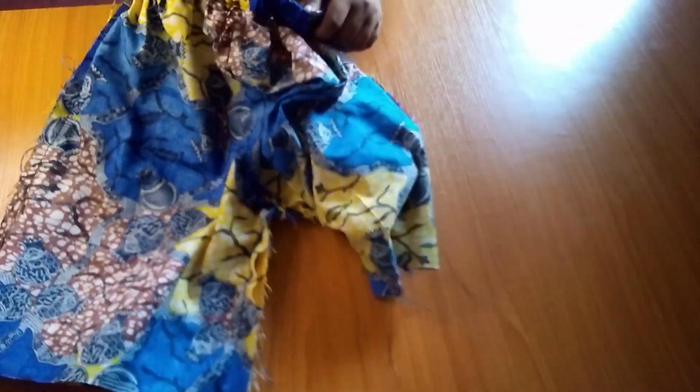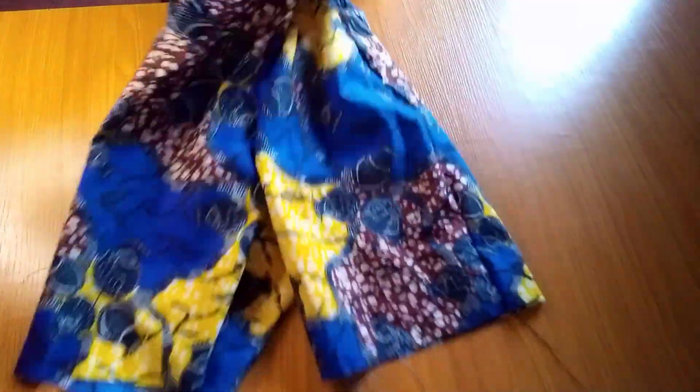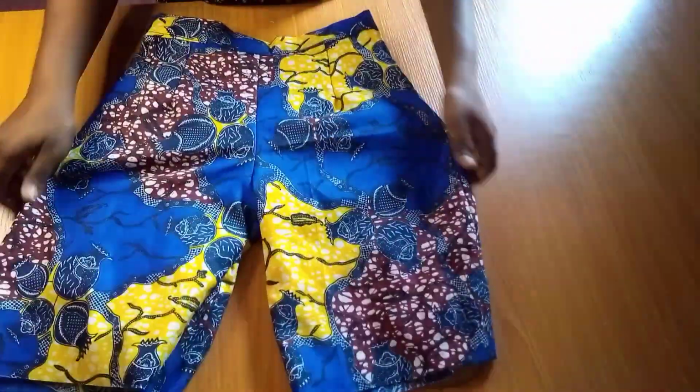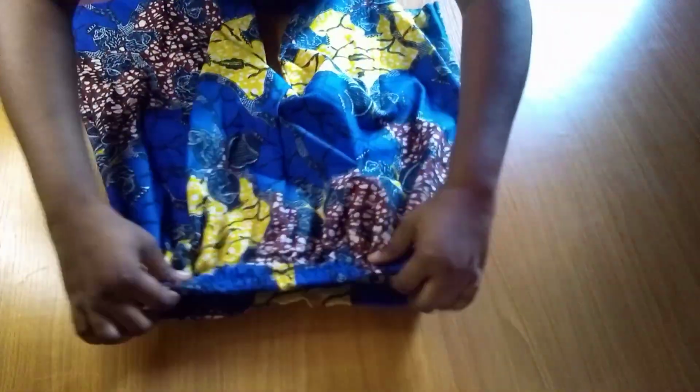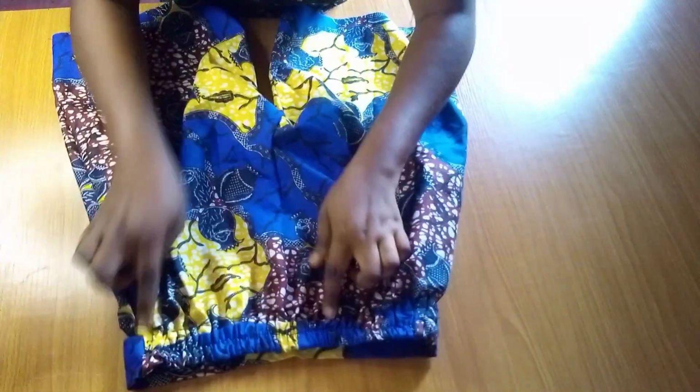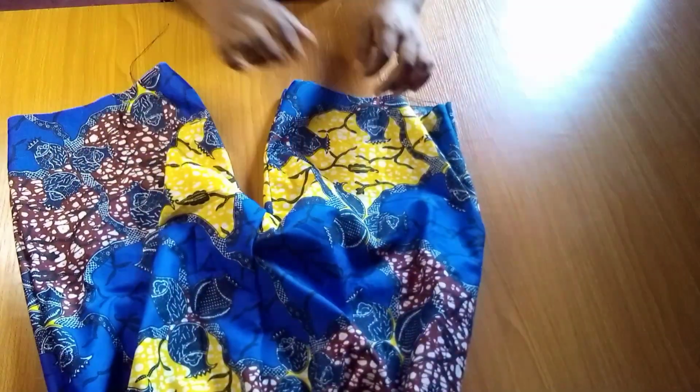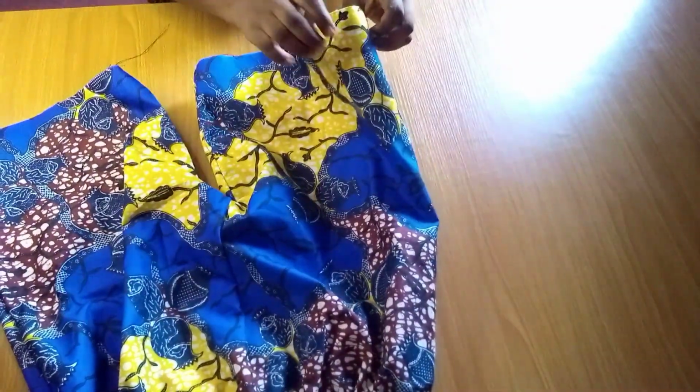So the last thing we are going to do here now is to fold in our hemline. So I went ahead to just run one top stitch to the band to make it look beautiful, as you saw just now.